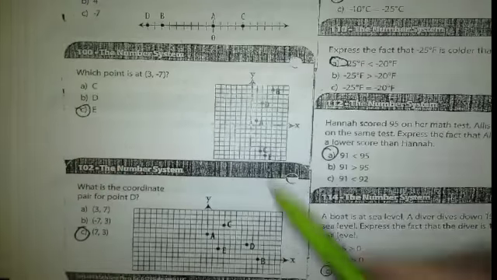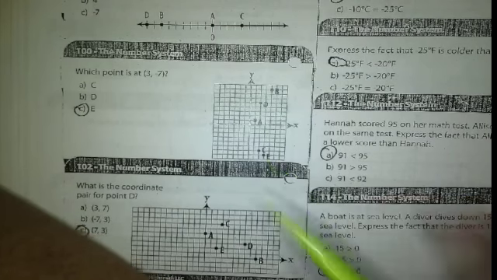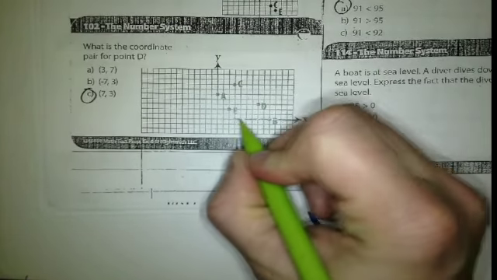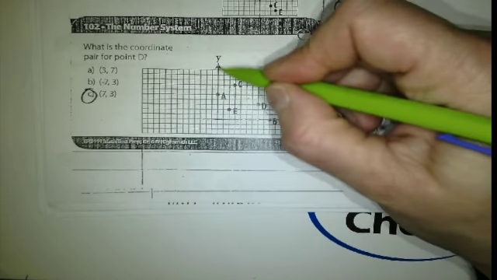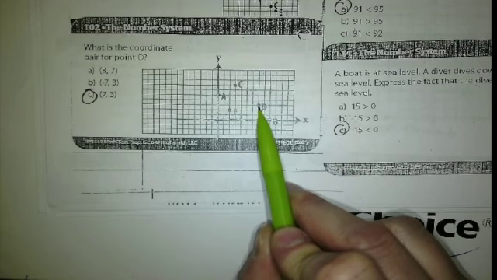So if you're looking at 3, but then down 7, you're at point E. What is the coordinate pair for D? So you guys see your x-axis is right here. So you're looking at where your x-axis and y-axis meet. So then D would be over 7 and up 3, which is what you can see.